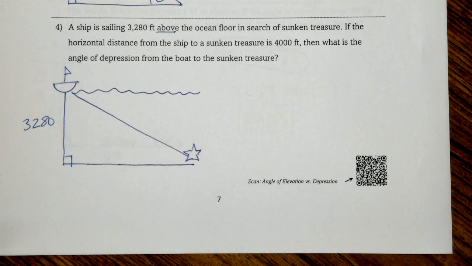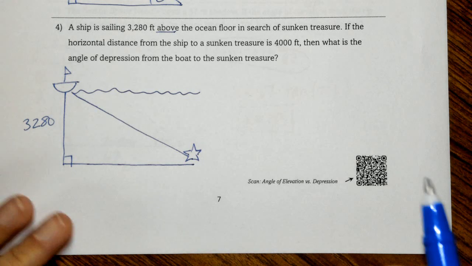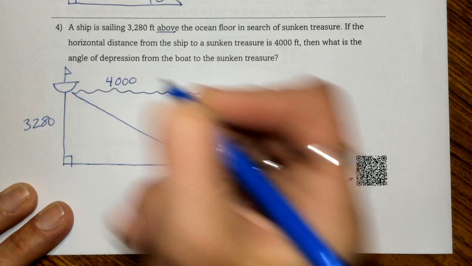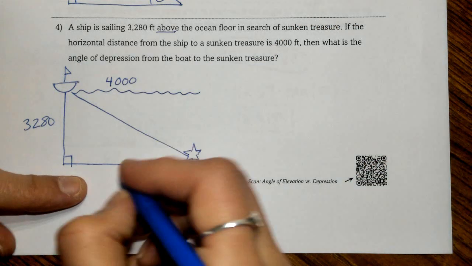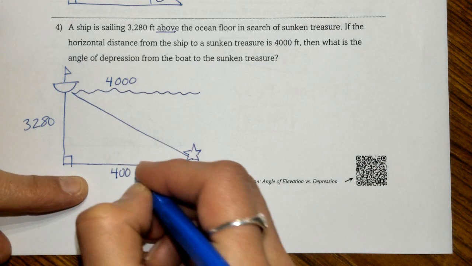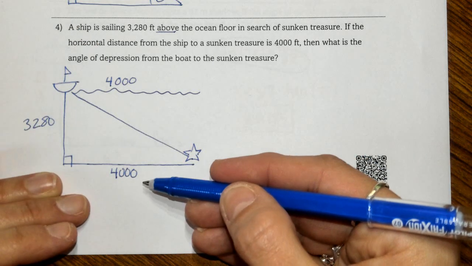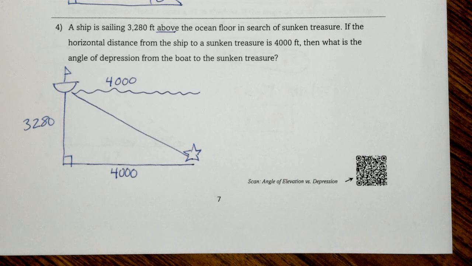The horizontal distance from the ship to the sunken treasure, which you can look at up here, is 4,000. Now, this is what I wanted to show you. We can also transfer that 4,000 down here. These will be the exact same. Or you could just label it down here on the ocean floor. Then, if that's going to be the distance, what is the angle of depression?